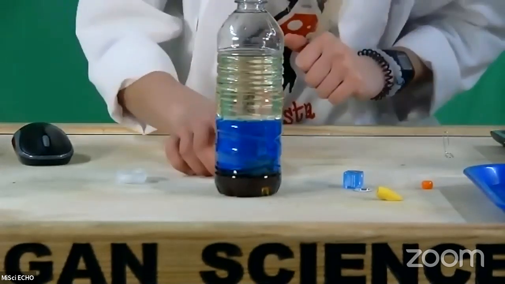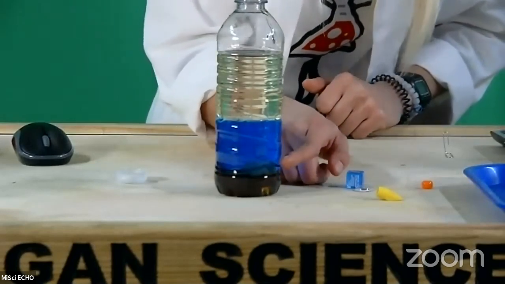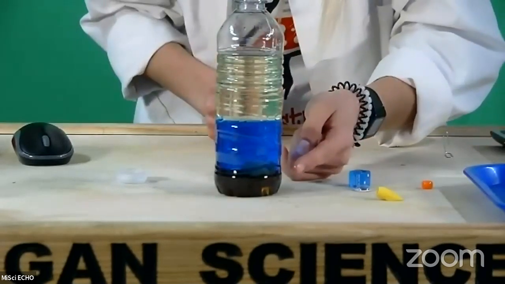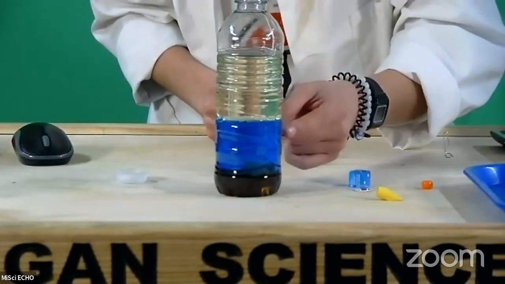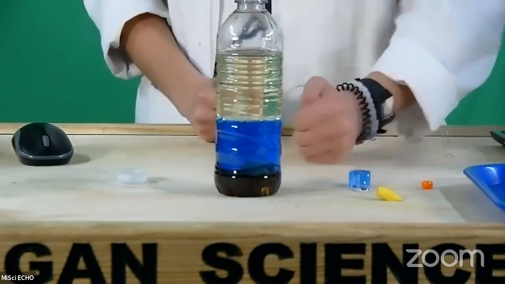And we can see that the grape is actually sitting on top of the syrup. You can kind of see it right here, especially if I move my hand around. So we can see that the grape is more dense than the water. So it does sink through both the oil and the water layer, but it lands on top. It will actually float on syrup.